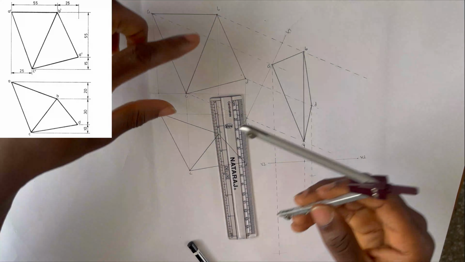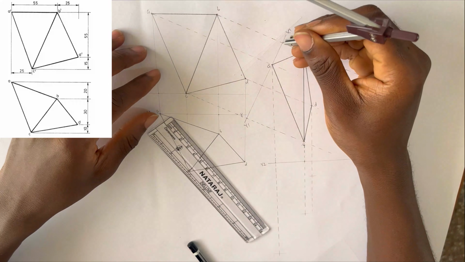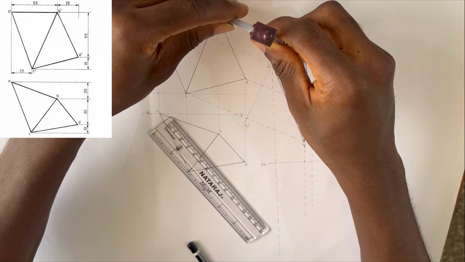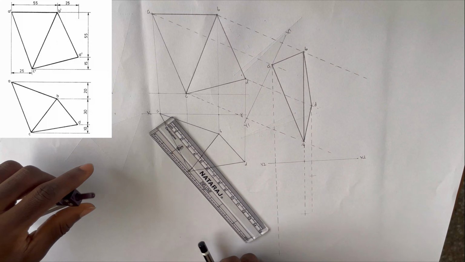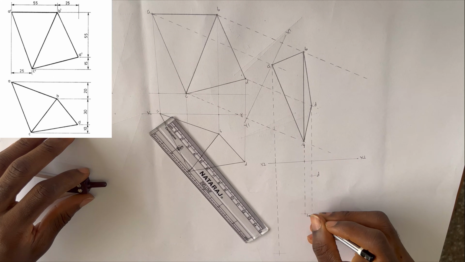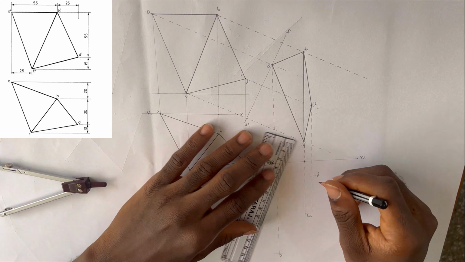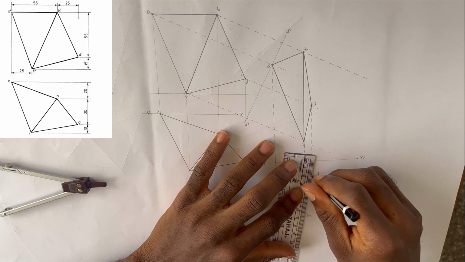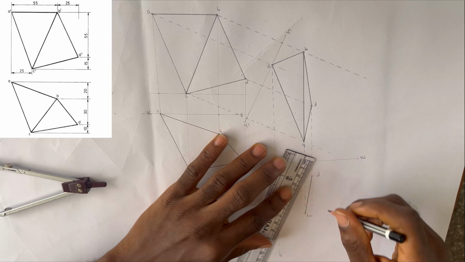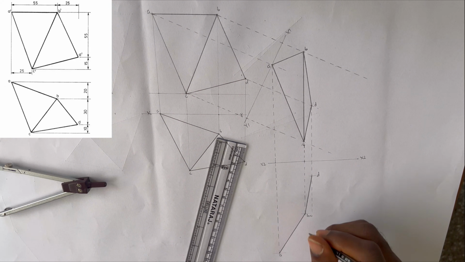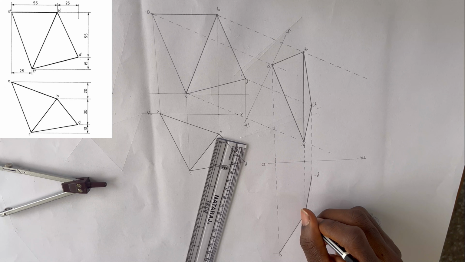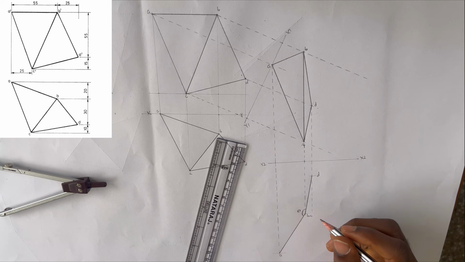For B, because BC is parallel to x1, y1, where B will be is where C will also be. It's the same point. So we have point D, point B, C, and then point A. So I'll just join these 3 points, and then I have the edge view of the plane ABCD. Now the dihedral angle would be the smaller angle between them, the angle internal to them, not the outside one.